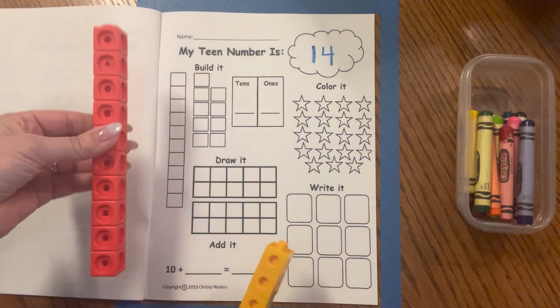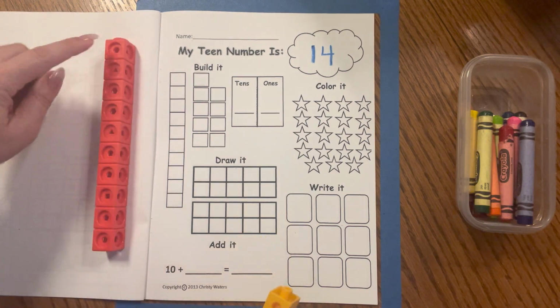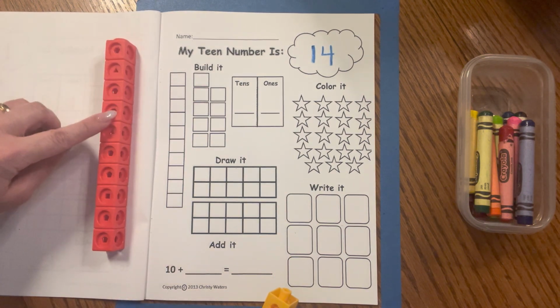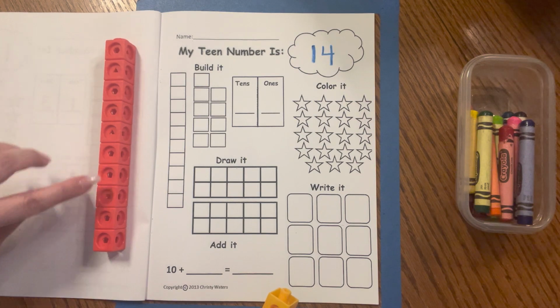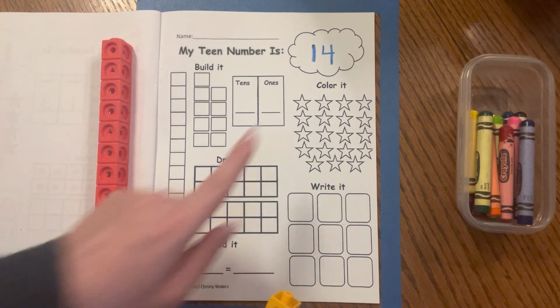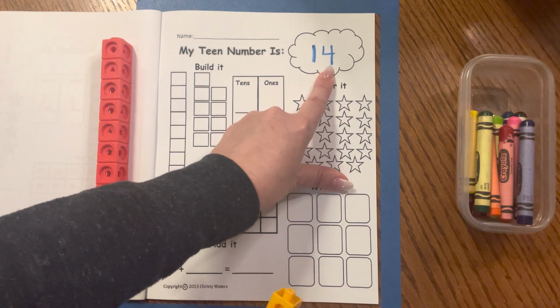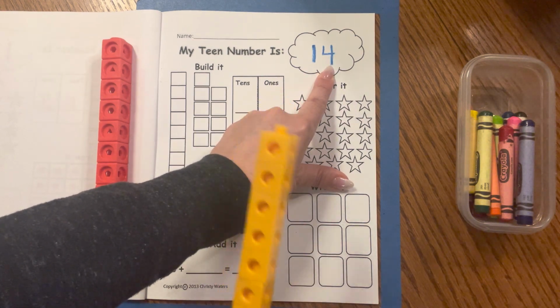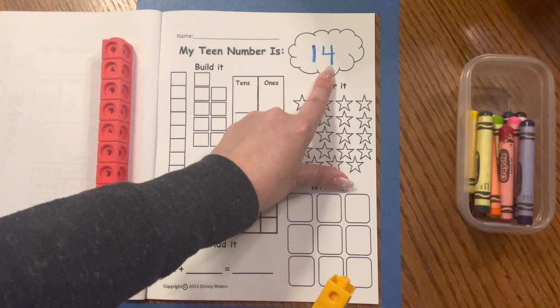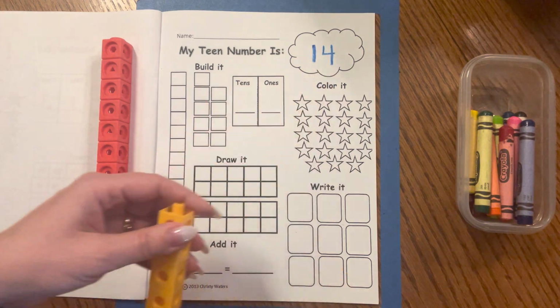So we know that one stick is already 10. 1, 2, 3, 4, 5, 6, 7, 8, 9, 10. That's a 10. Now if I want 14, how many ones do I need of my next color? 4.